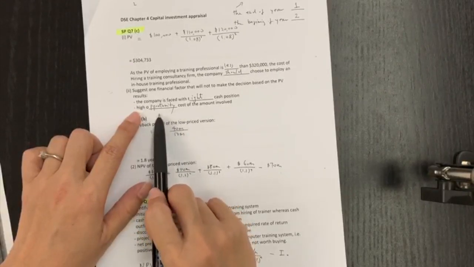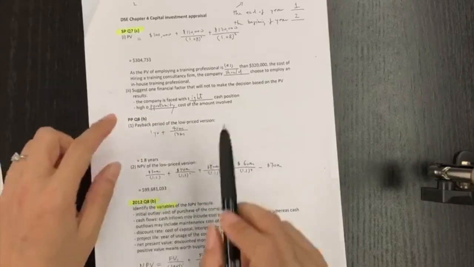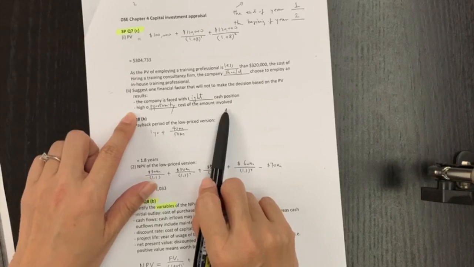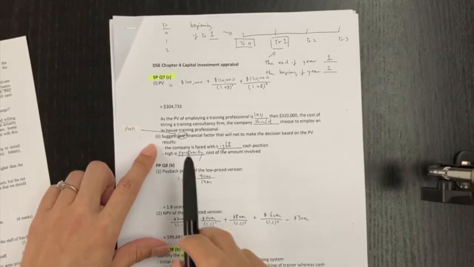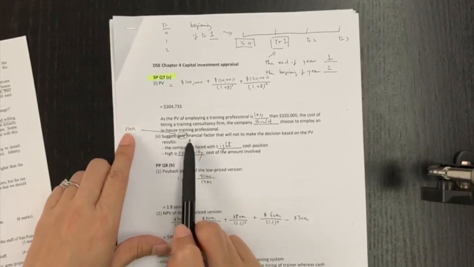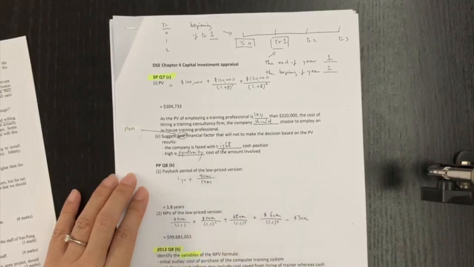If it is too high, you should not consider training your staff. So this is about non-financial factors in making the decision. I have a typo here, so please change that to: suggest a non-financial factor that will not make the decision based on the present value results.